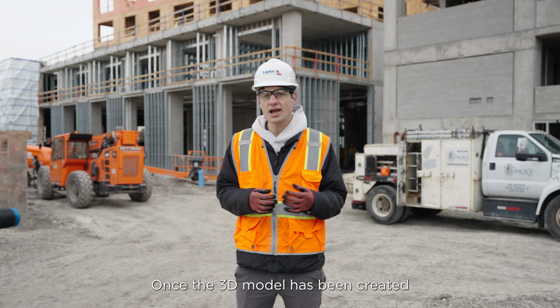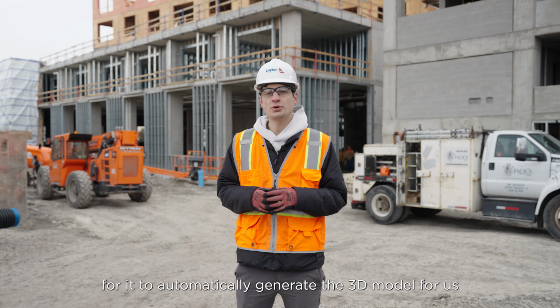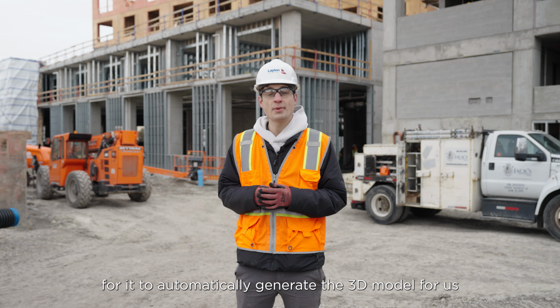Once the 3D model has been created, we can then click around the asset for it to automatically generate the 3D model for us.